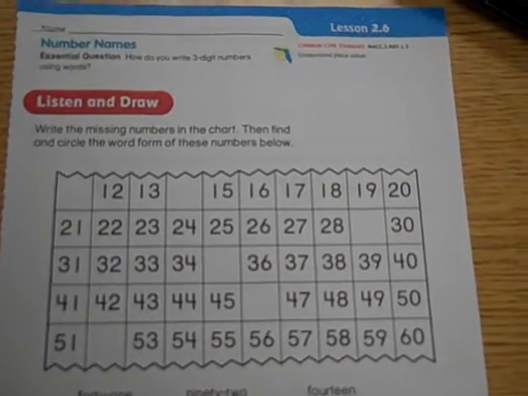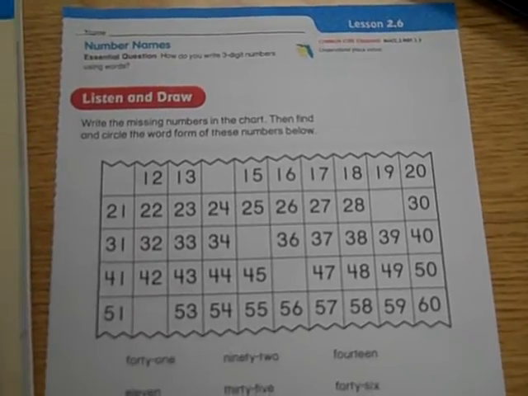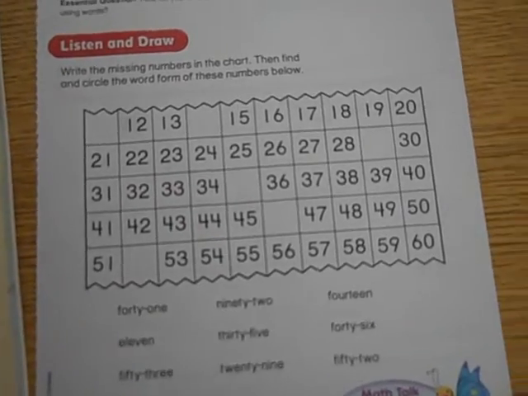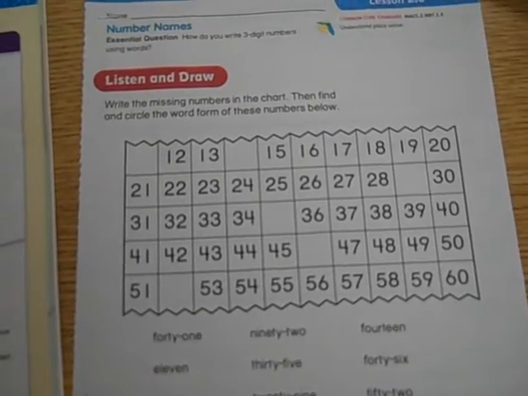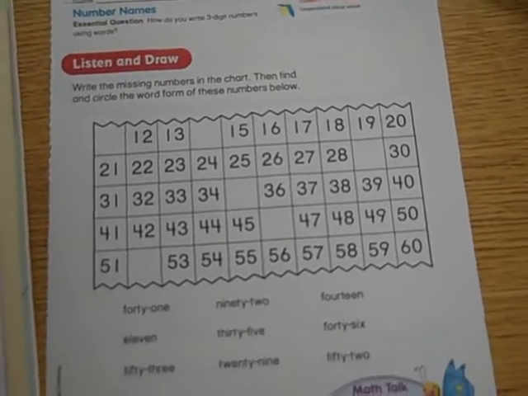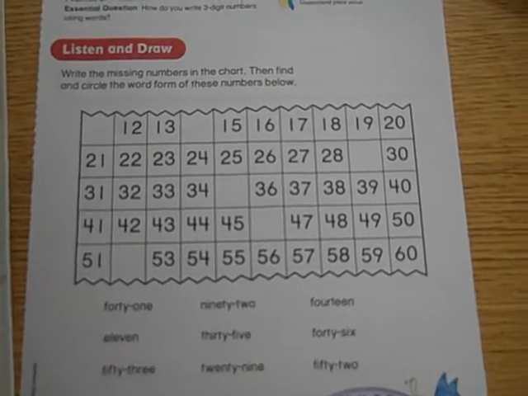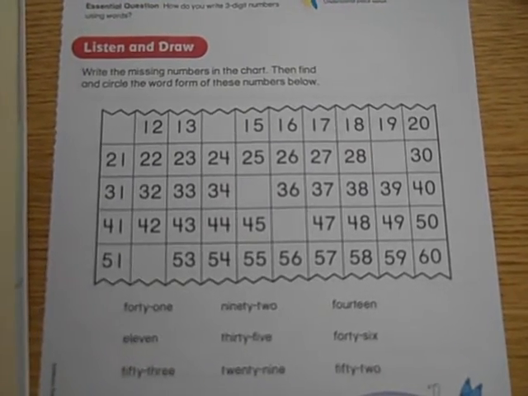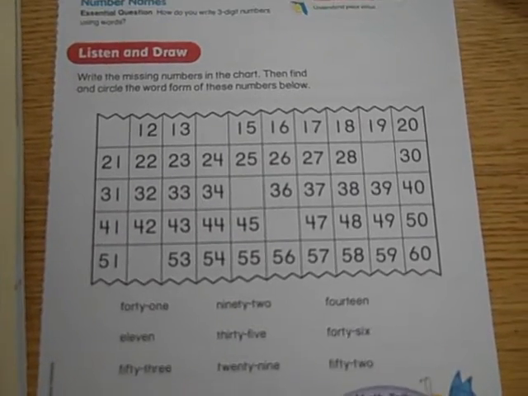This is lesson 2.6. The objective for this lesson is to read and write three-digit numbers in word form. The standard for this lesson is to read and write numbers to 1,000 using base 10 numerals, number names, and expanded form. The essential question for this lesson is how do you write three-digit numbers using words? Let's look at the first page.